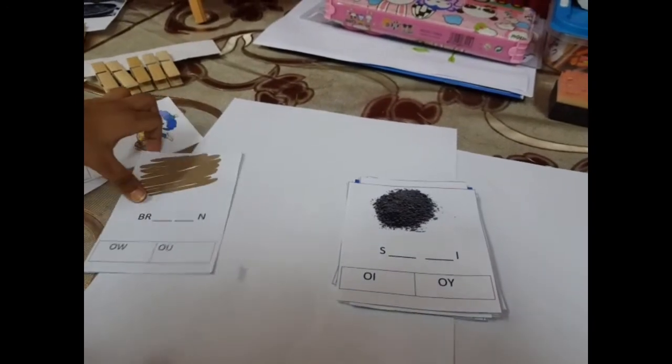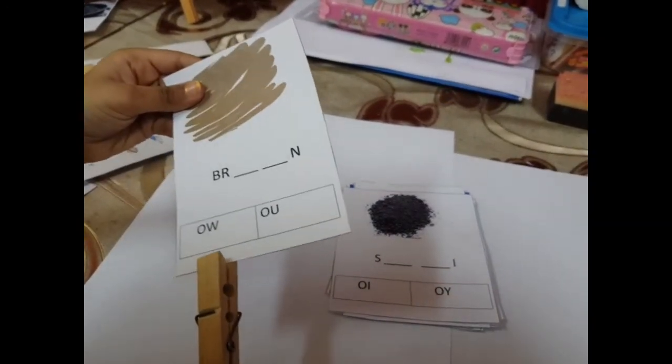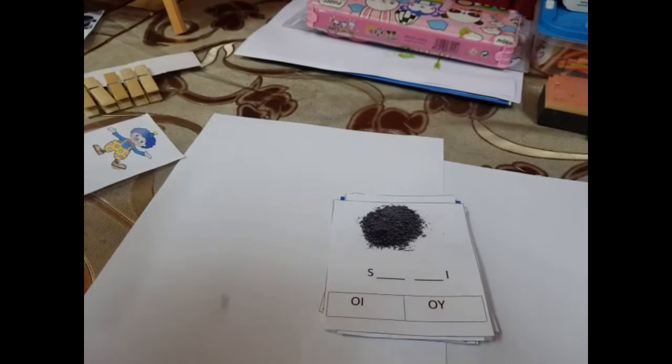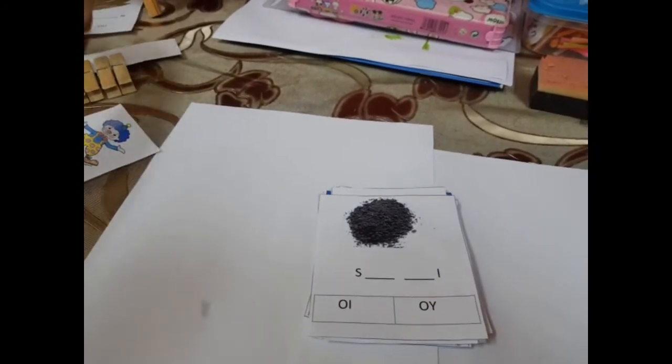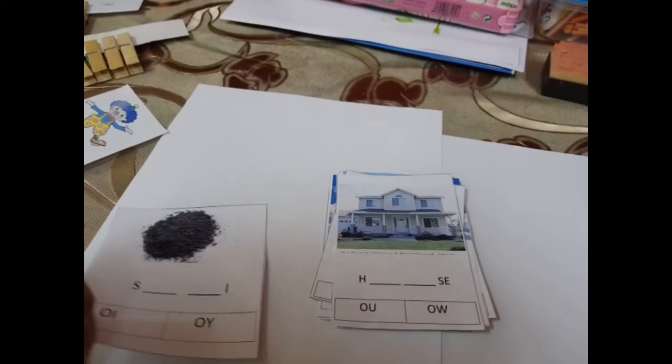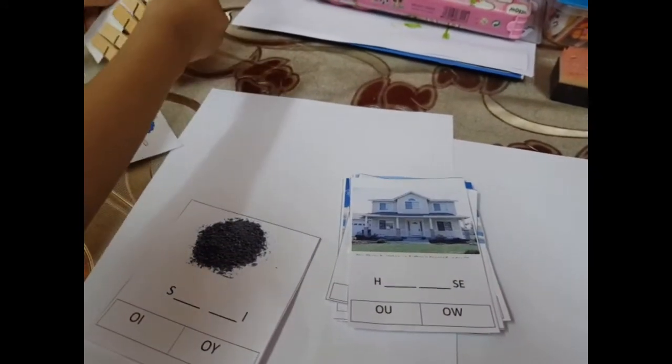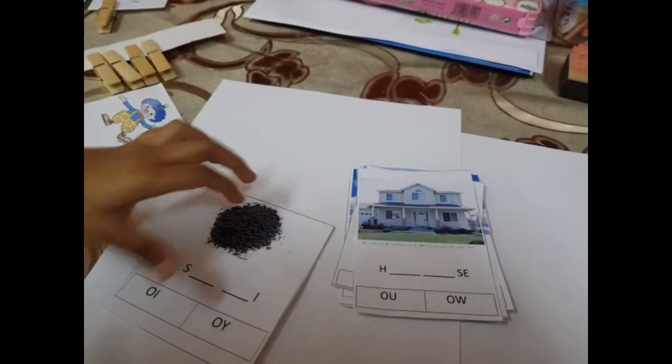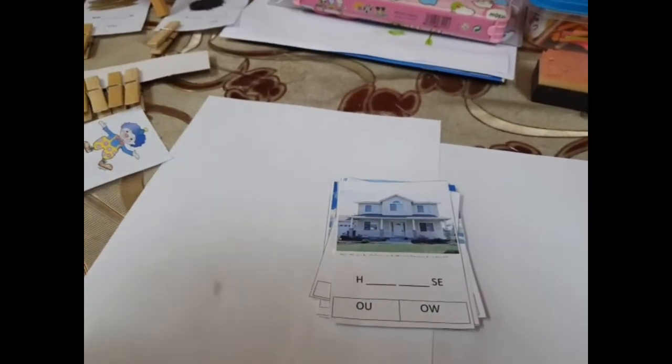Do it here, Filza, please. Good. Next one. Soil. So S-O-I-L or S-O-Y-L, soil. Very good. S-O-I-L. That's great. Fast, fast, Filza. Do it here. Now, next one. House.